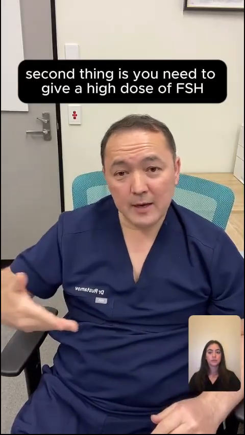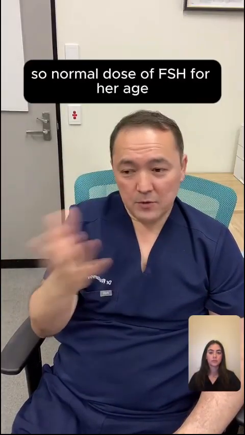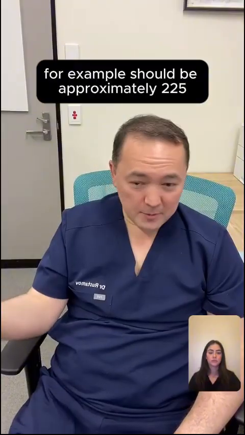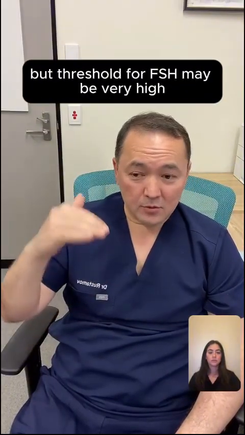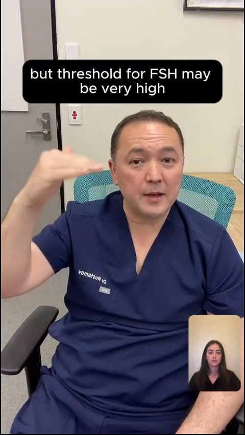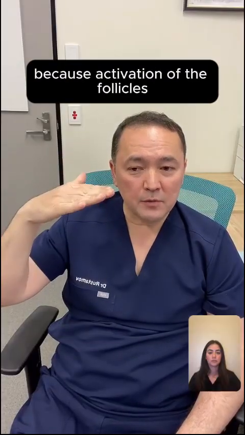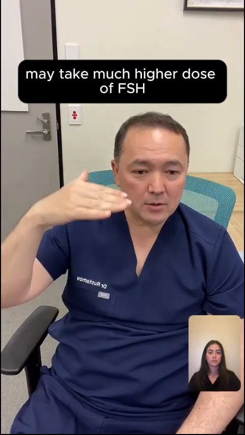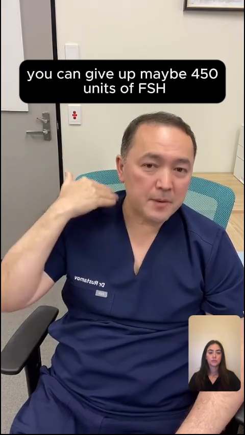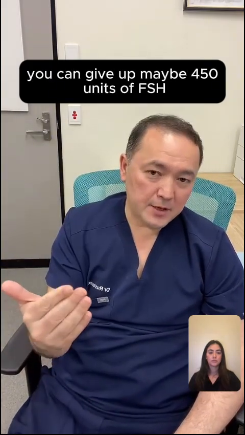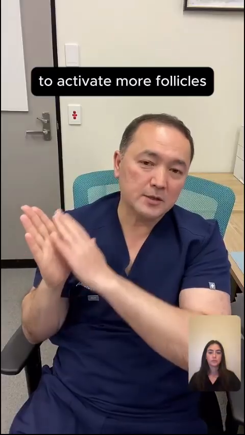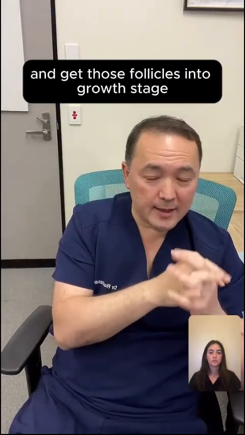The second thing is you need to give a high dose of FSH. The normal dose of FSH for her age should be approximately 225, but the threshold for FSH may be very high, because activation of the follicles may take a much higher dose. You can give maybe 450 units of FSH to activate more follicles and get them into the growth stage.